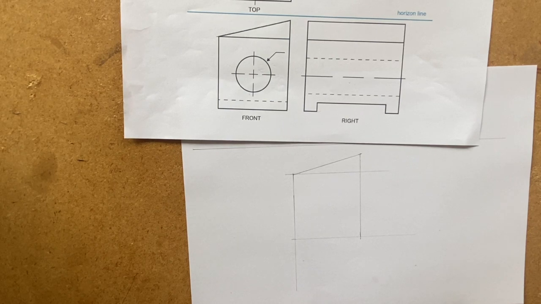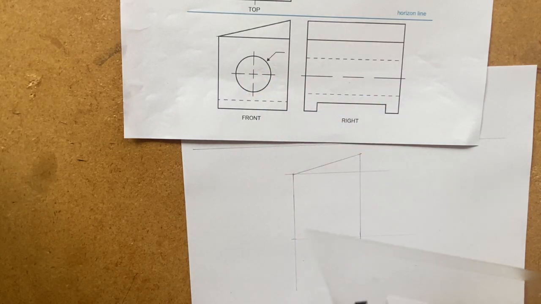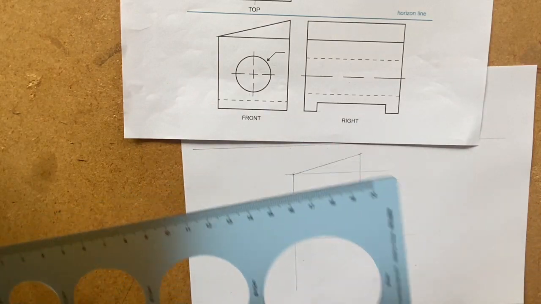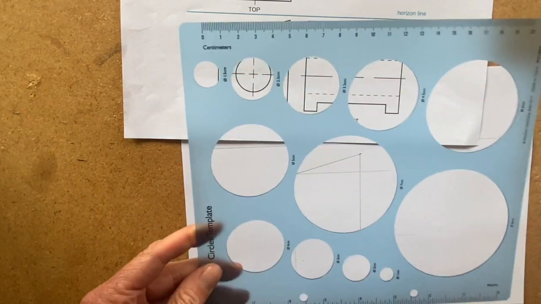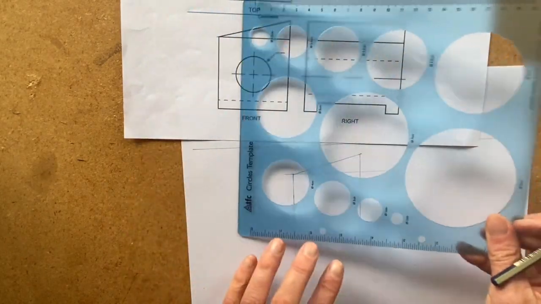I also know in 1 point perspective that circles appear as circles when they're facing you. So I'm going to use a circle template now and put a 3 centimeter circle, because I know that that is directly in the center.